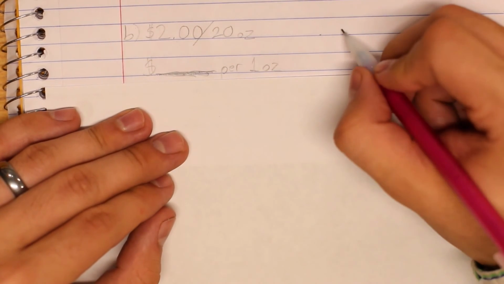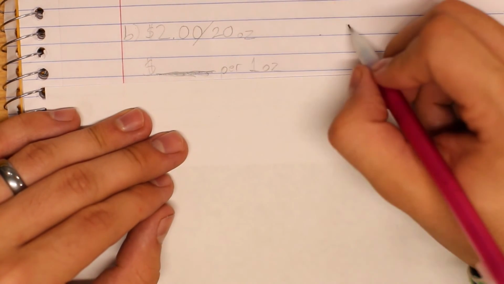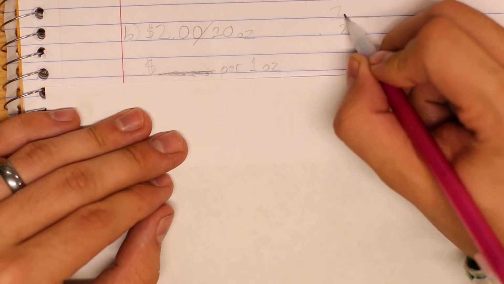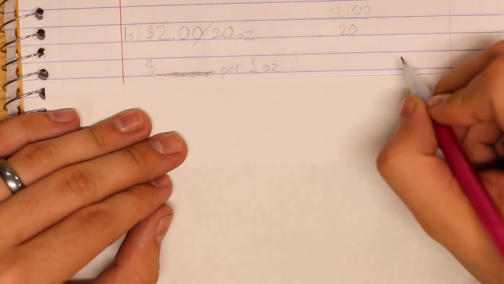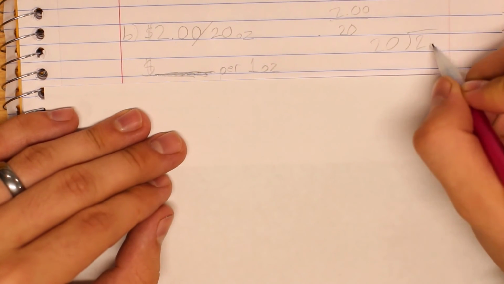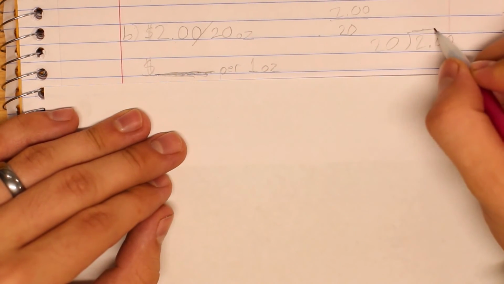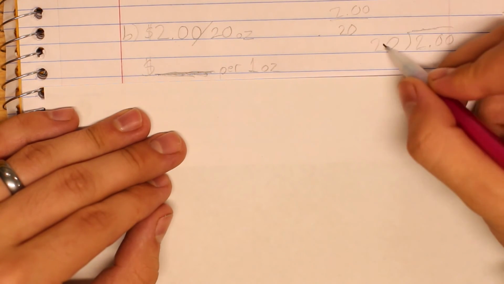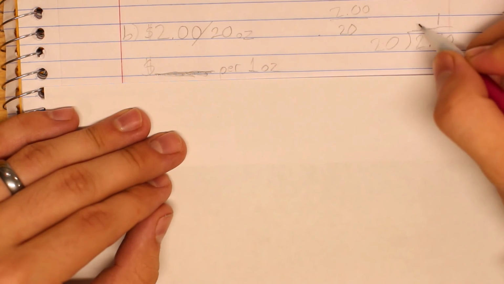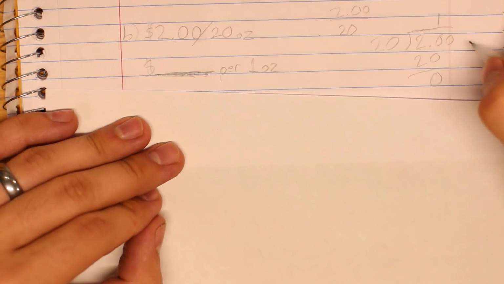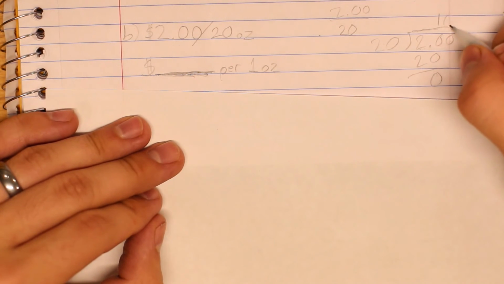We'll just divide. If this was written as a fraction, remember, the 20 would be on the bottom, the 2.00 would be on top. So you could divide. You'd say 20 goes into 2.00, okay? So 20 doesn't go into 2, but 20 can go into 20. So it goes in there one time. You multiply it back, you get 20, you get your 0. Okay, so that 0 just goes up there.